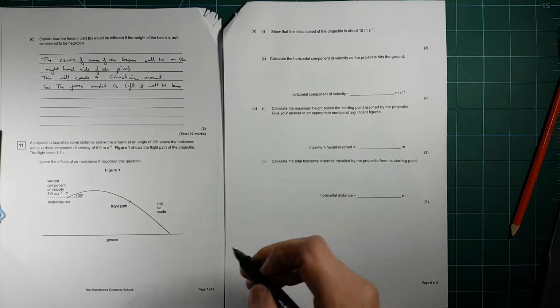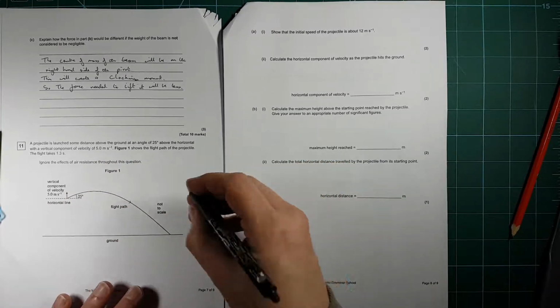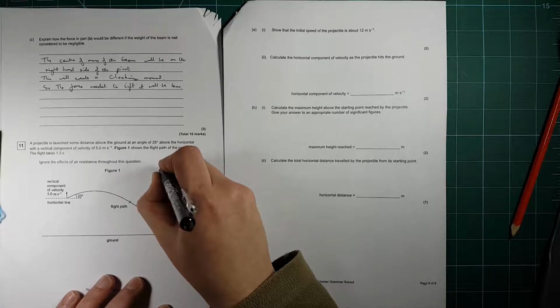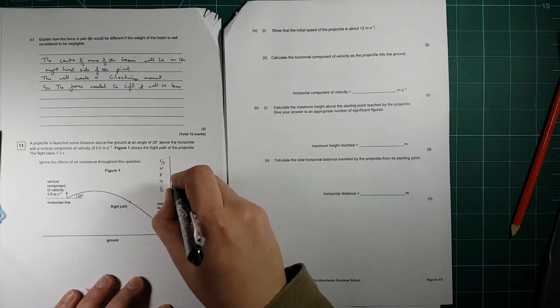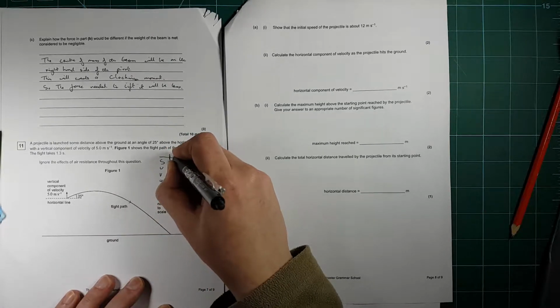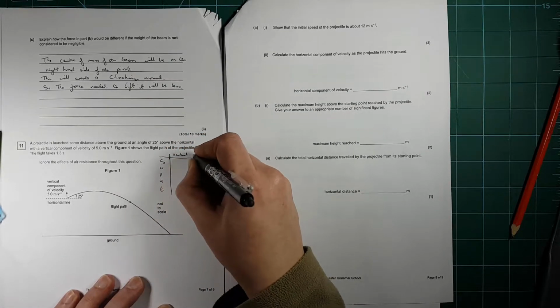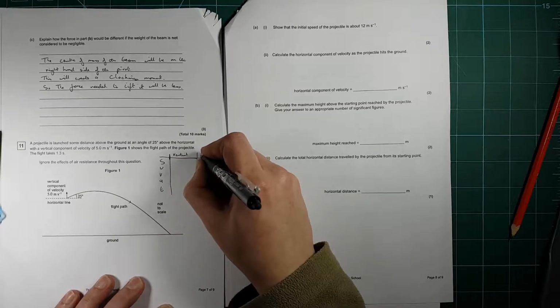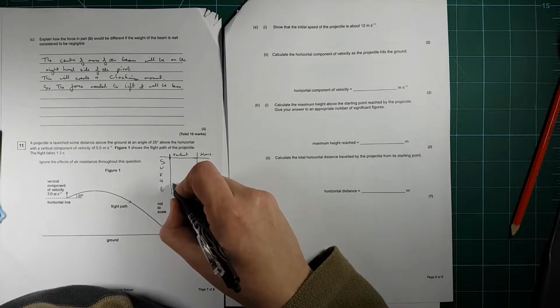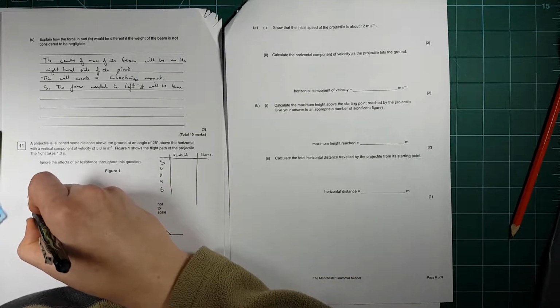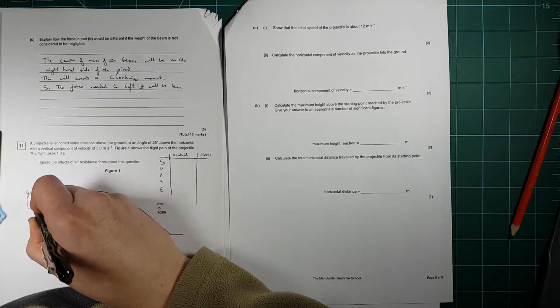The flight time is equal to 1.3 seconds. So we're going to need to use suvat at some point in this question, I'm sure. So why don't we write that down? Now, let's define that way and that way as our positives.